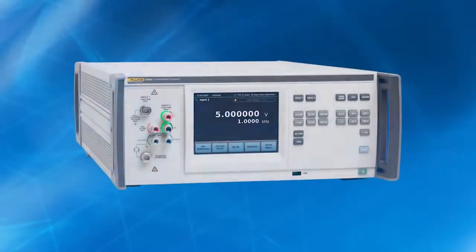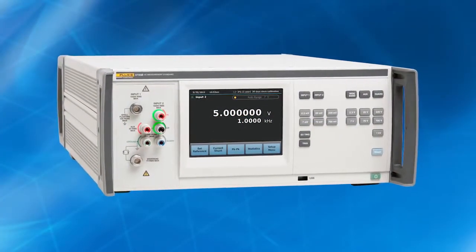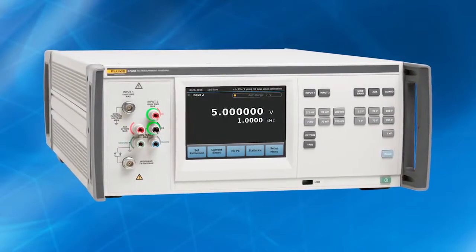The 5790B AC measurement standard simplifies AC voltage and current measurements and lets you save time with automated calculations.